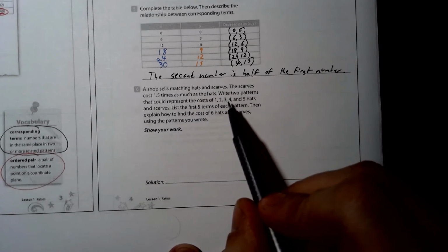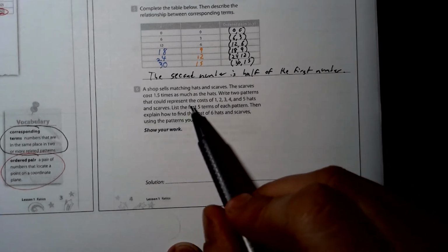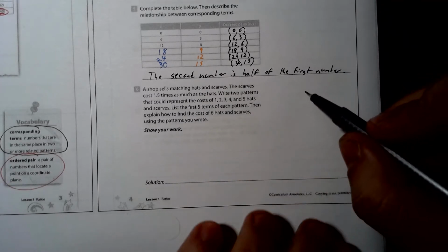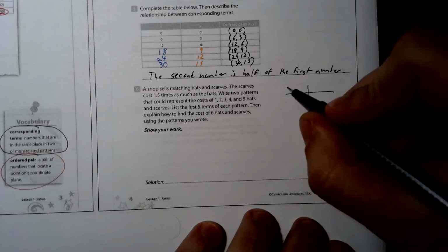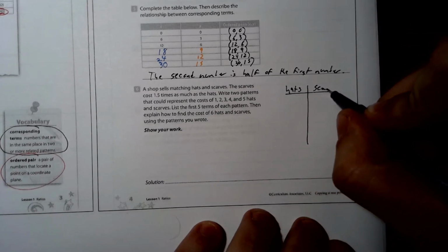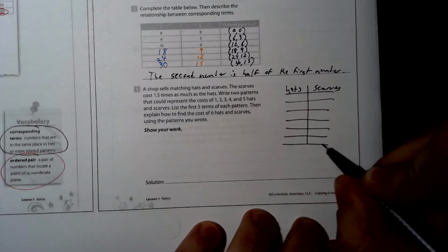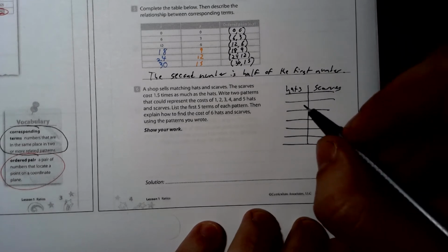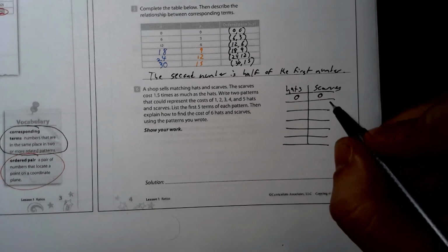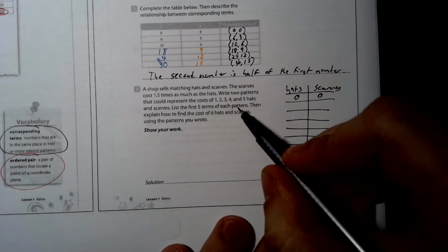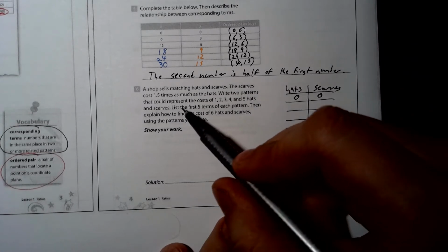For number 6, a shop sells matching hats and scarves. The scarves cost 1.5 times as much as the hats. Write 2 patterns that could represent the cost of 1, 2, 3, 4, and 5 hats and scarves. Okay? Well, let's see. So we've got hats, and we've got scarves. I think we can assume that 0 hats, 0 scarves. Let's say we've got, let's see, right, 2 patterns that represent that.